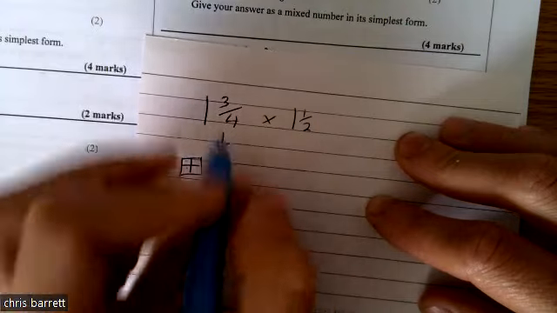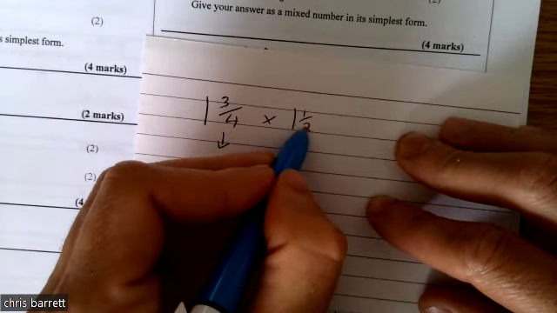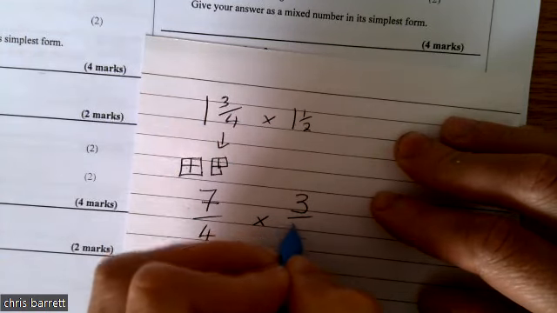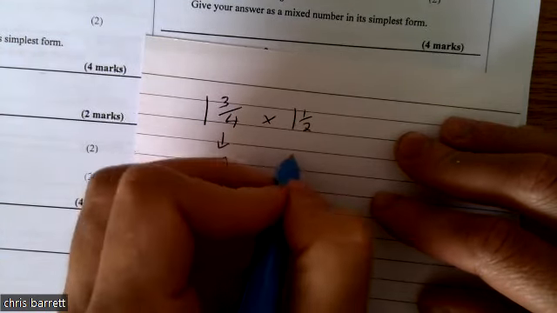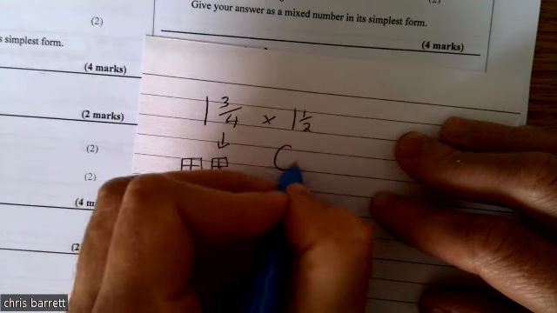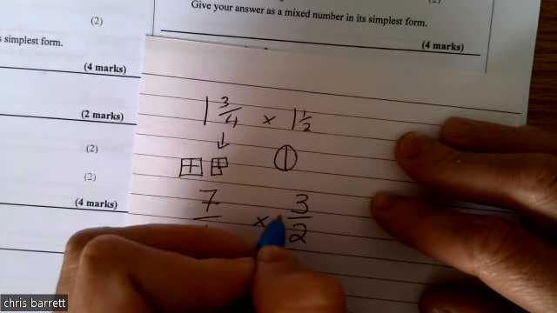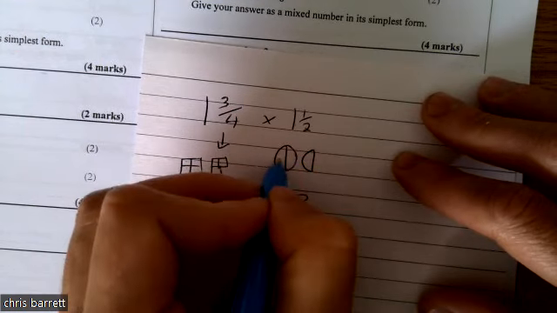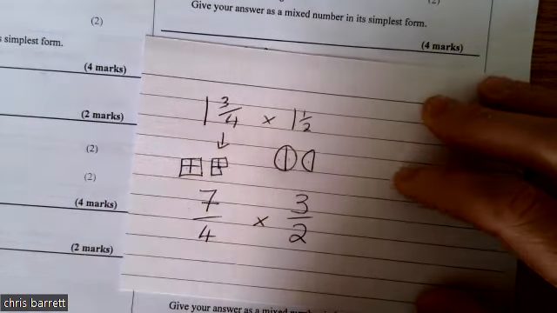So for example, on this one, we've got 1 multiplied by 2 is 2. Add 1 is 3. So we've got 3/2. And again, if I draw it, 1/1 would be a whole one split into halves plus another half. So I've got 1, 2, 3 halves.